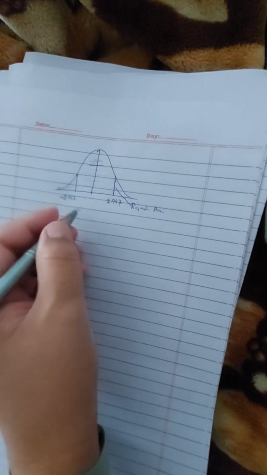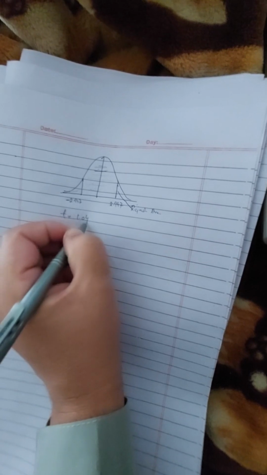Now the T value that we found is equal to 1.04.